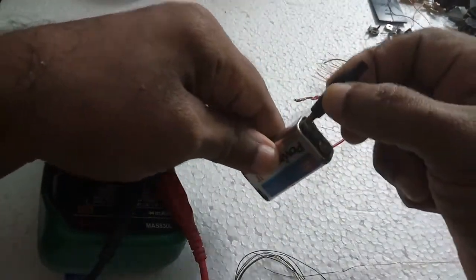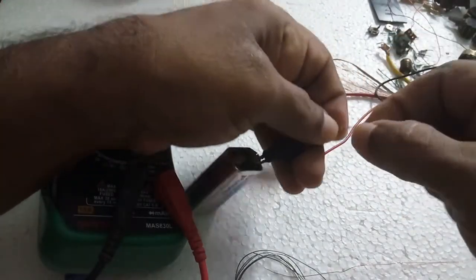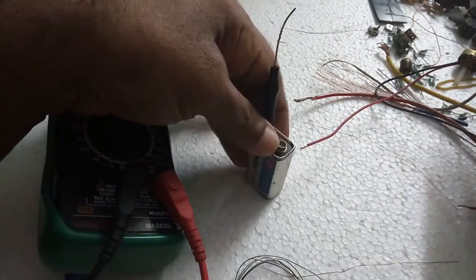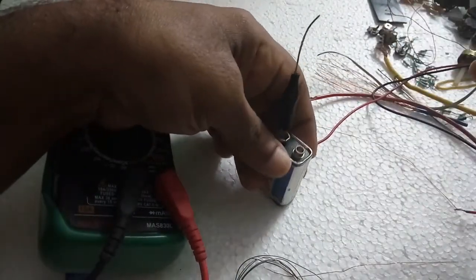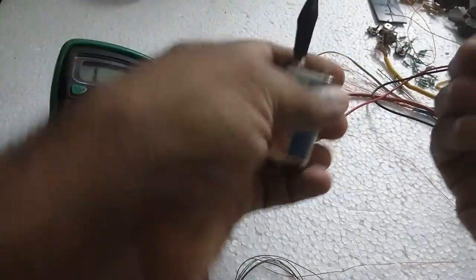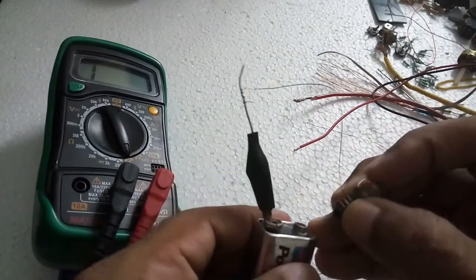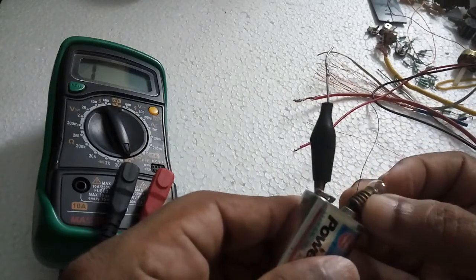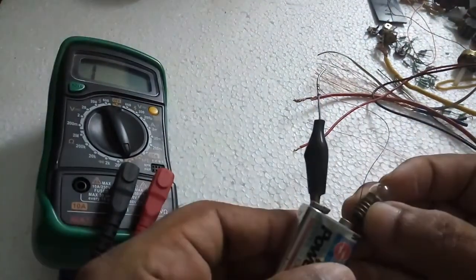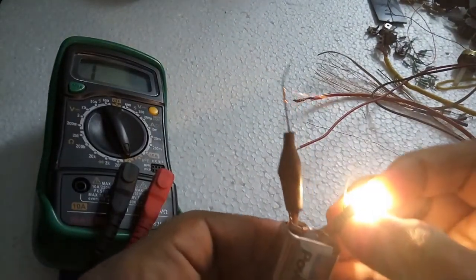I'm connecting a crocodile clip here, and I'm tying a piece of copper strand here, and I'm using a filament bulb here, connecting the other side of the wire, and closing the contact. You can see the bulb is lighting up. This is an old filament bulb that I had with me.